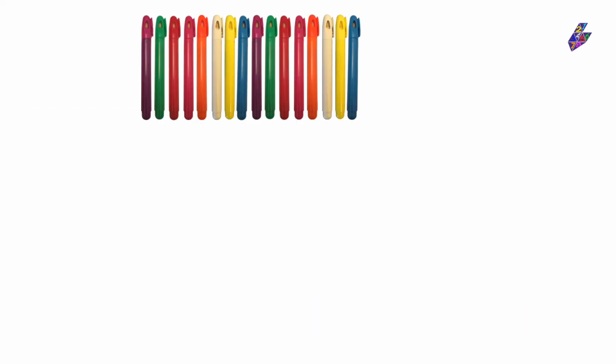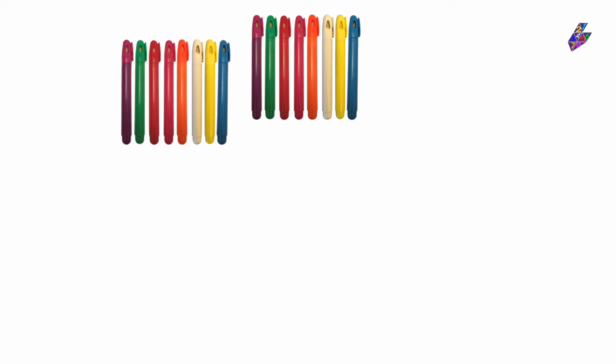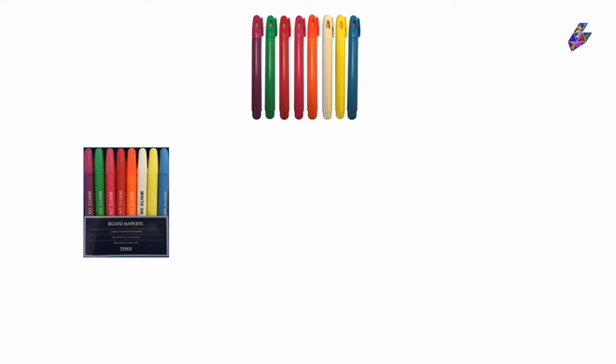What if there were 16 pens? Using facts that we are already confident with, we may just know that 16 is made up from 2 lots of 8. Therefore 16 divided into groups of 8 will give 2 groups.